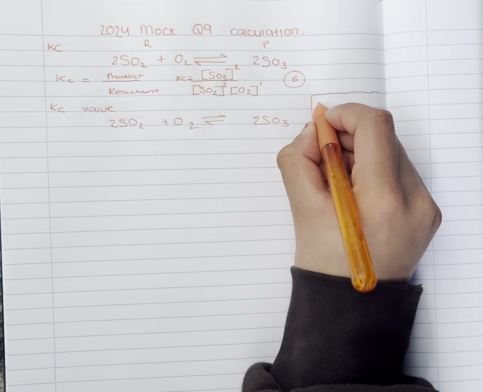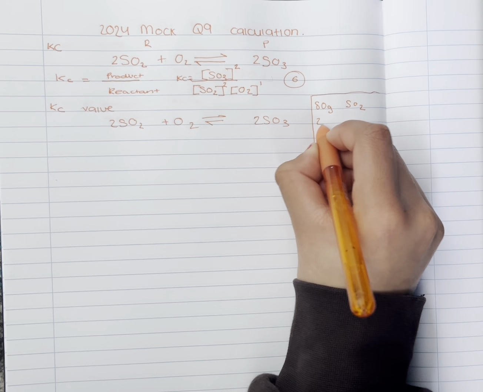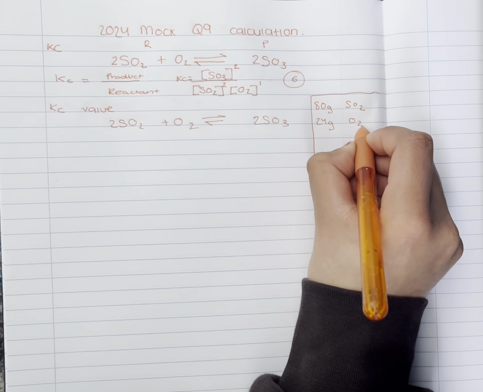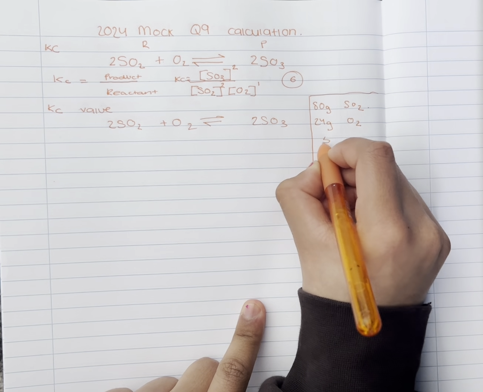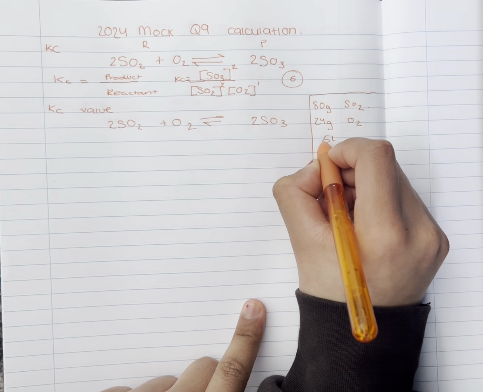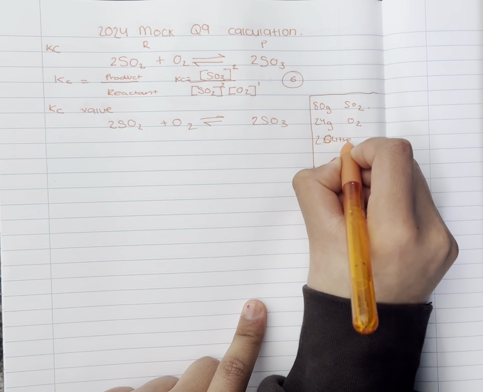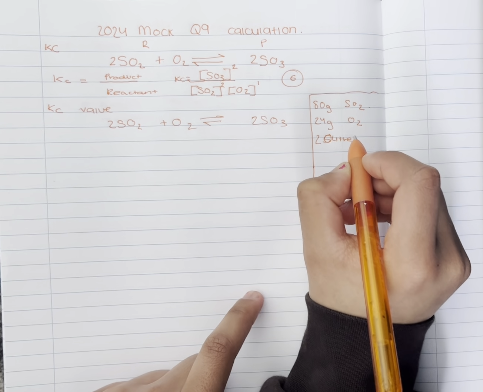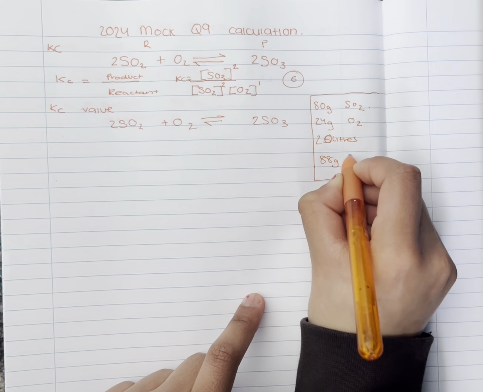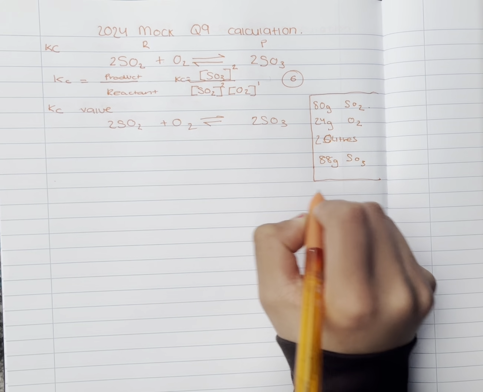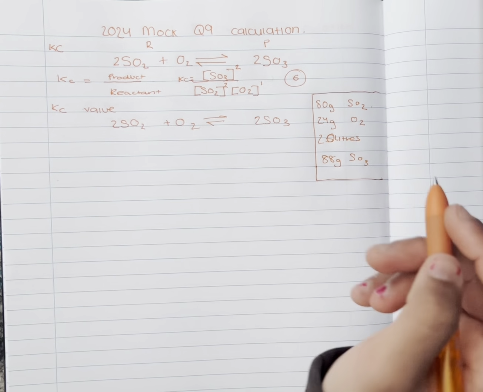So it says 80 grams of sulfur dioxide and 24 grams of oxygen are mixed in 20 liters. Okay, and then that produces 88 grams of SO3. And then from there, we have to figure out the Kc value.